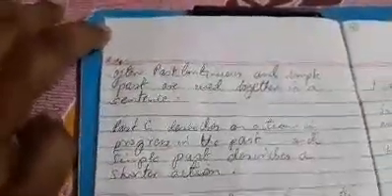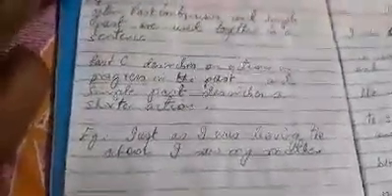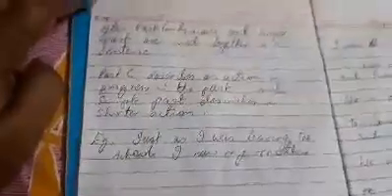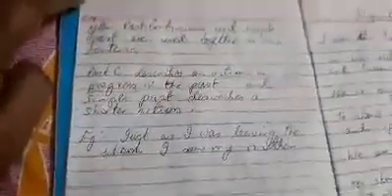Now, often, past continuous and simple past are used together in a sentence. In that case, past continuous describes an action in progress in the past, and simple past describes a shorter action. For example, just as I was leaving the school, I saw my mother. So I think you have understood. So let me give you a small exercise that will help you to understand it better.